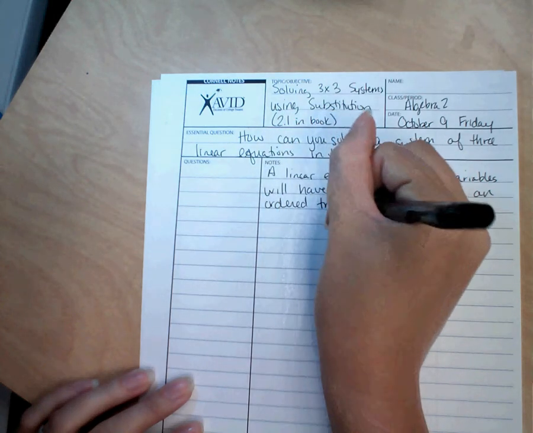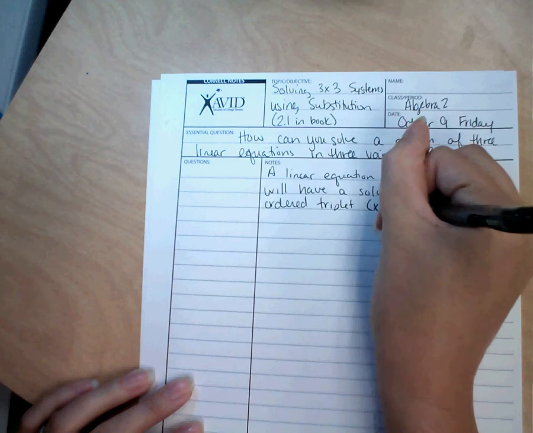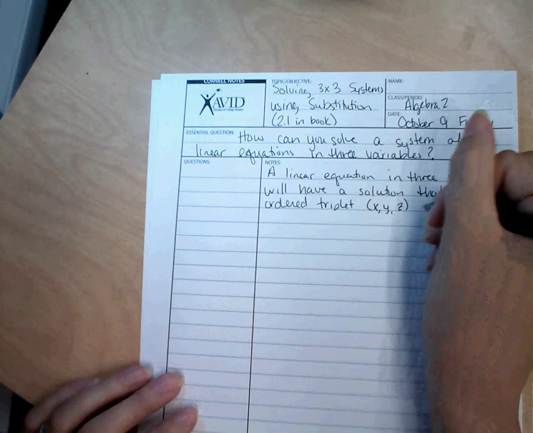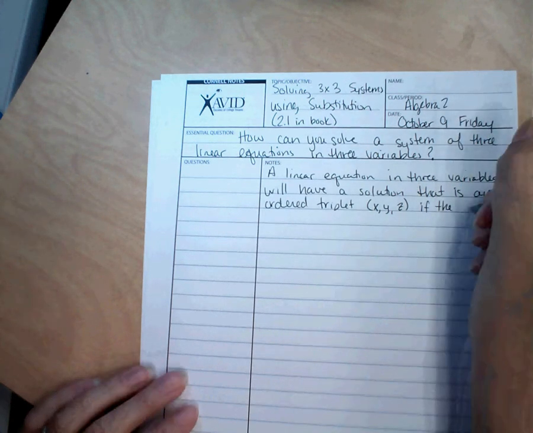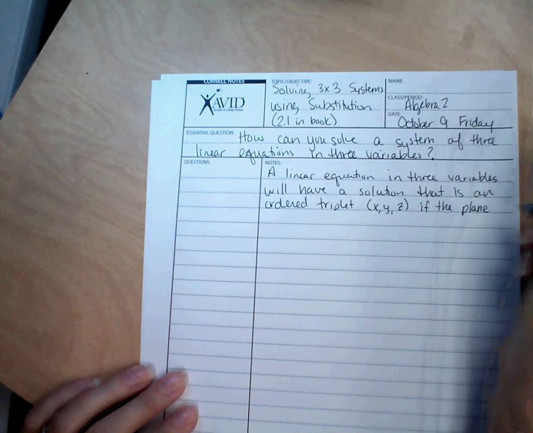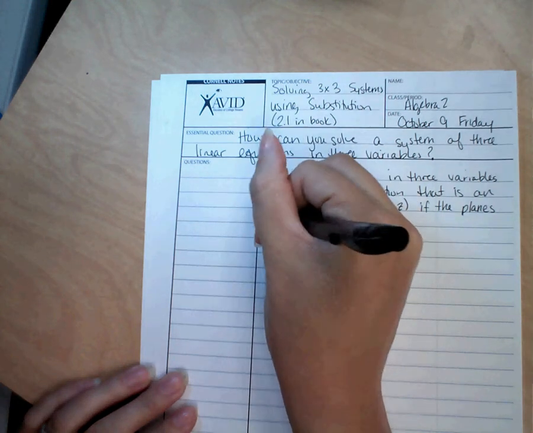So far we've dealt with ordered pairs, which are X and Y. An ordered triplet is X, Y, and Z, and they always need to be in alphabetical order. And that's if the planes intersect, because whenever you have 3 variables, you're going to have a plane instead of a line. This is if the planes intersect at exactly one point.